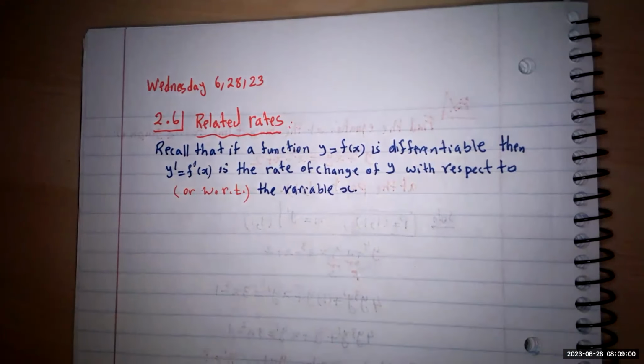A function is given, and the derivative of the function will be the rate. If C of x is a cost function, that will be the rate of change of the cost of production at x.